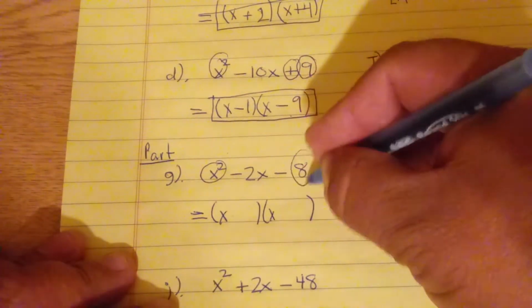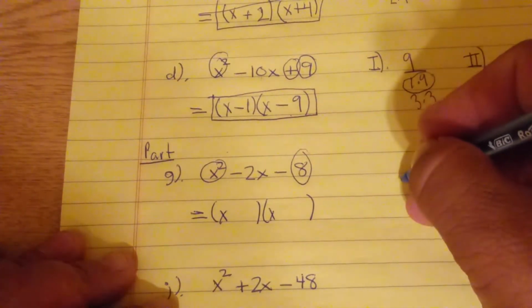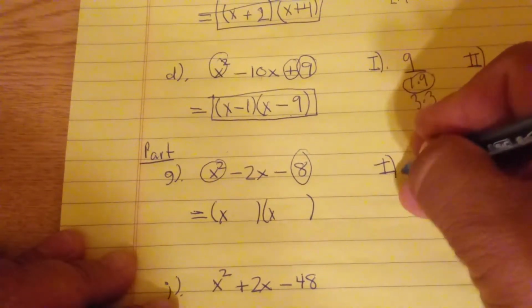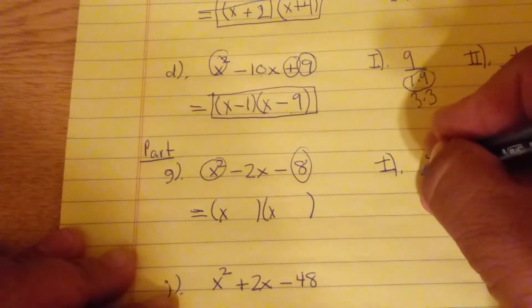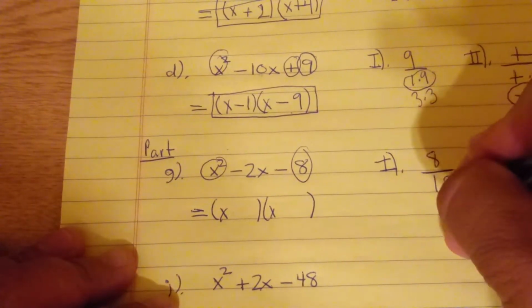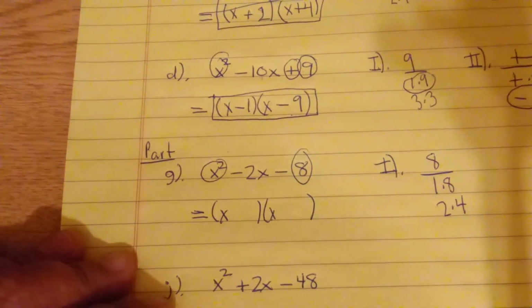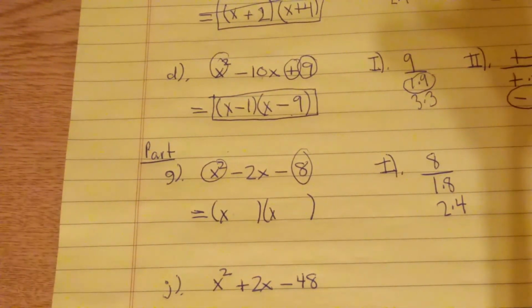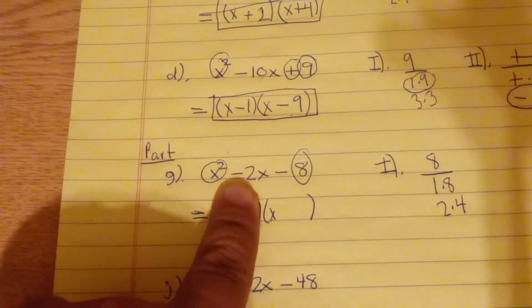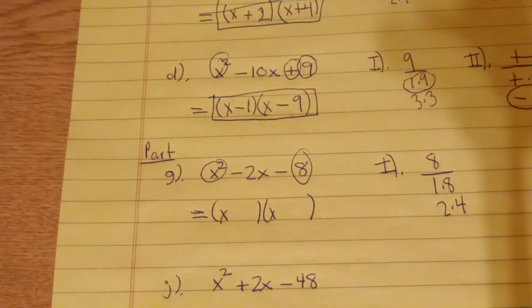So once again, we're going to break apart the last term and figure out all the factors of 8. So you've got 1 times 8 and 2 times 4. Once again, in your head, you're either going to add or subtract and see which of these two pairs is going to give you that middle one, in this case, that 2.